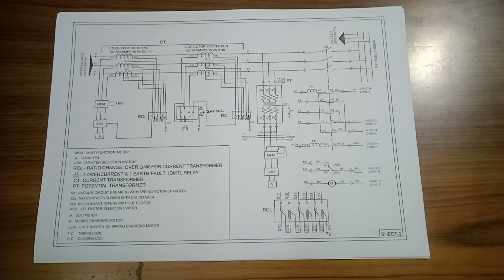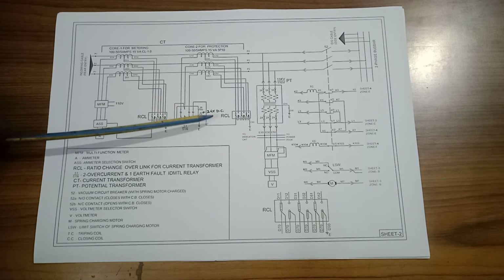When the link is connected with the end of the CT, it is for 100 ampere. And when the link is connected with the center of the CT, then it is for 50 ampere. And this is the 51 by 51N, a 2 overcurrent and 1 earth fault IDMT relay. This is J1, J2, 24 volt DC from the power pack.